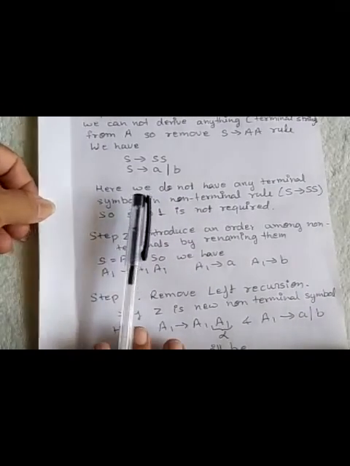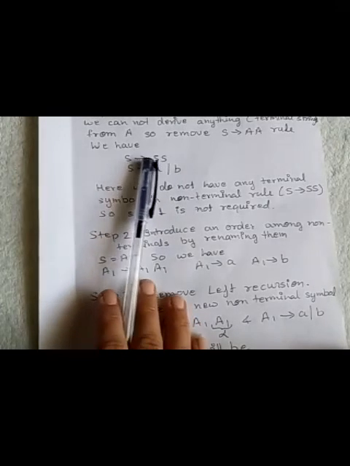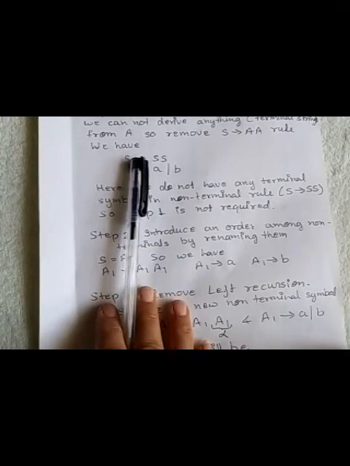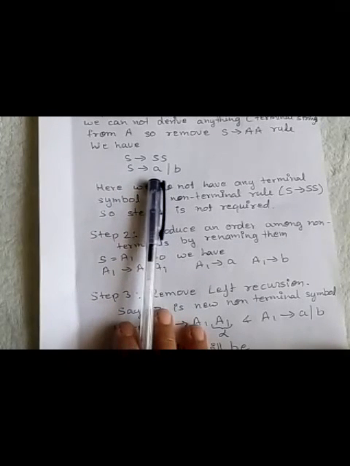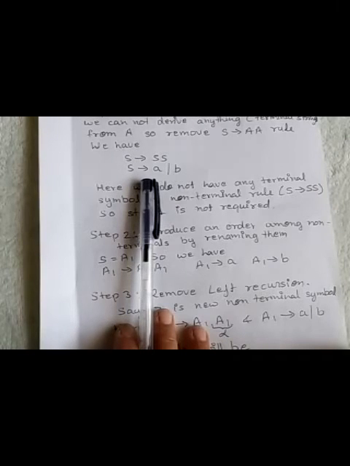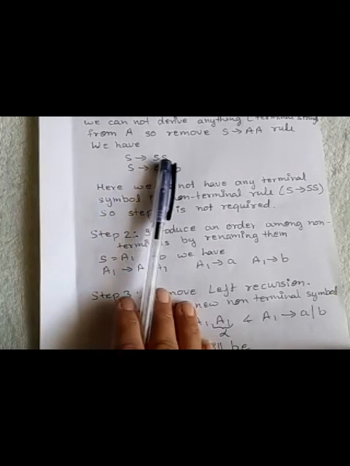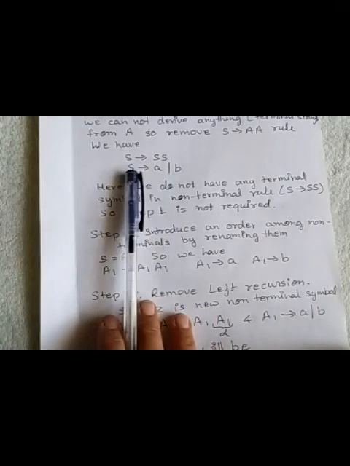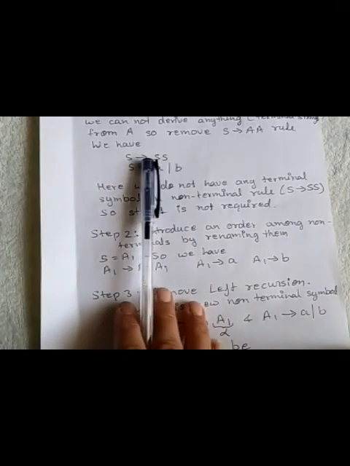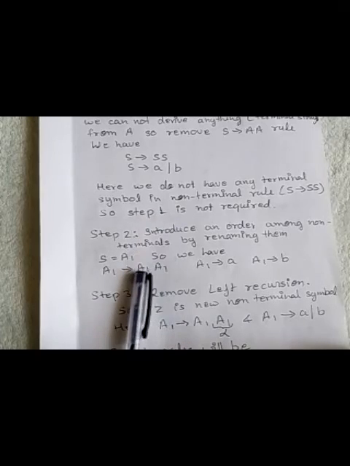Now look at this. We need to convert this grammar into Greibach normal form, right? So the first step is that for each terminal symbol, introduce a new non-terminal symbol. But look at this rule. We do not have any terminal symbol here, right? So if we do not have any terminal symbol in this case, then we do not need step 1. Start with step 2.